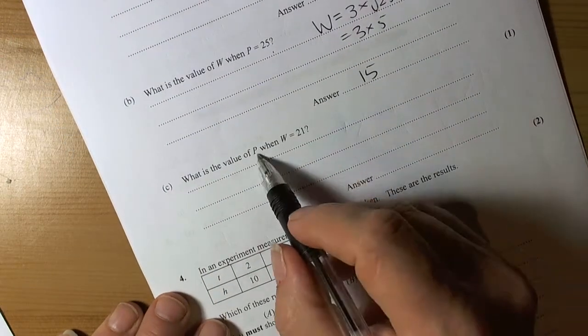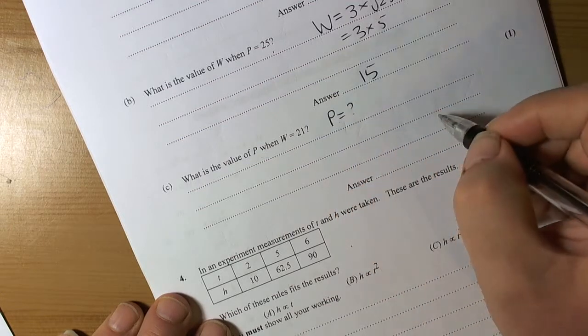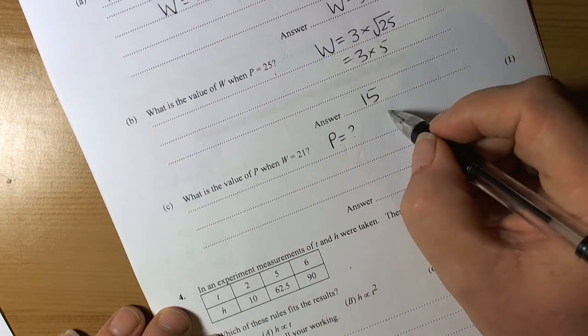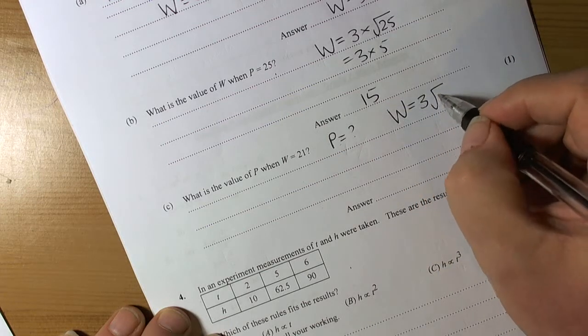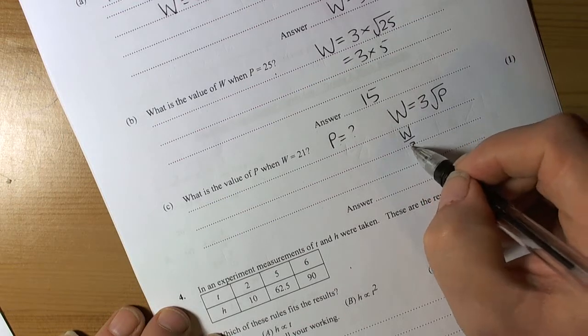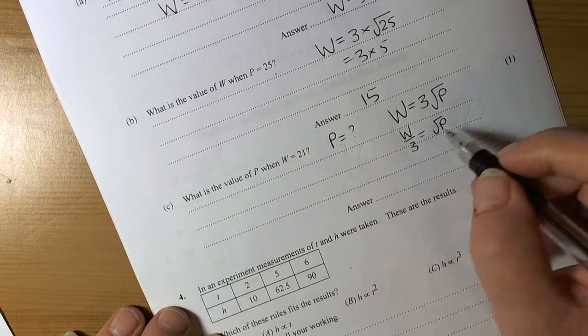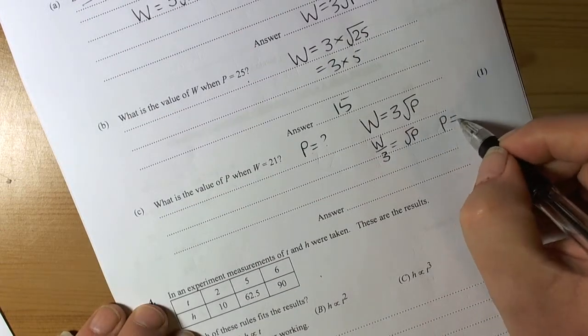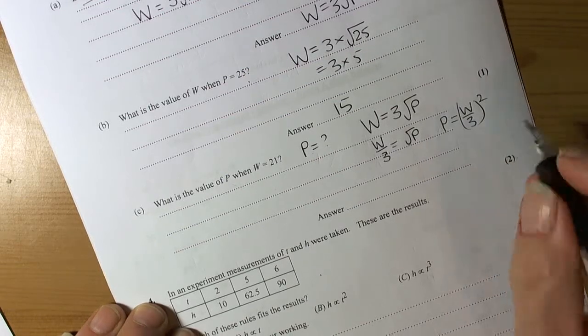It then says it wants the value of p when w is equal to 21. So that means we want p equals. Well, again, it's this idea of making p the subject. So we have w equals 3 times the root of p. So I'm going to divide by 3 first. So w over 3 equals the root of p. And I want the opposite of rooting, which is squaring. So we finish with p is equal to w over 3 all squared.